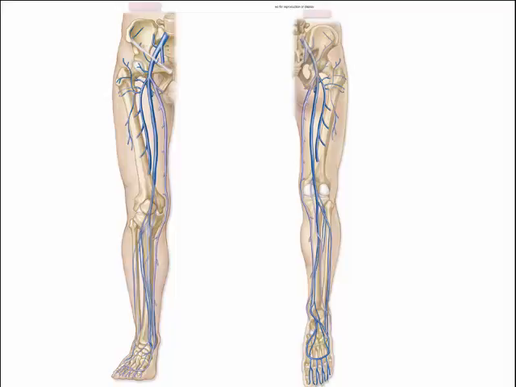Here's the venous drainage of the lower limb. Again, we have digital veins supplying the toes. We have some kind of a venous arch in the foot. And again, superficial and deep veins. The deep veins are going to parallel the arteries and have the same names as the arteries.